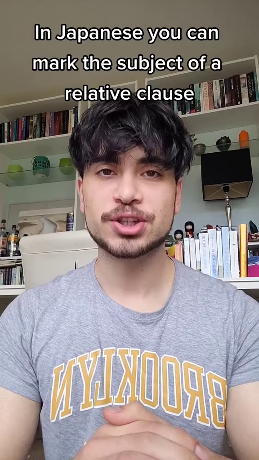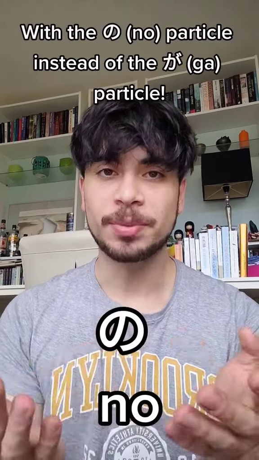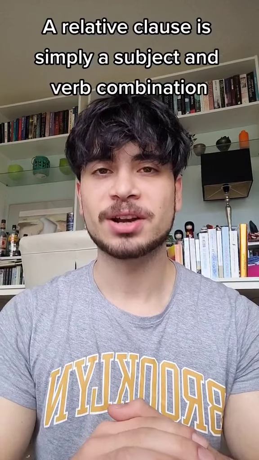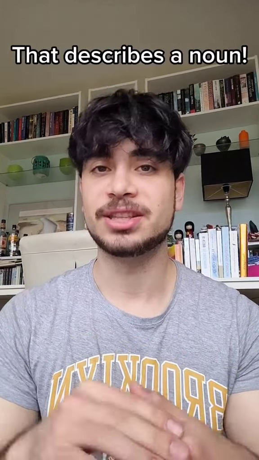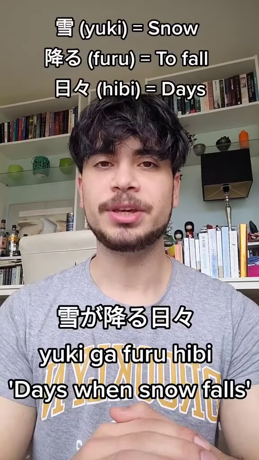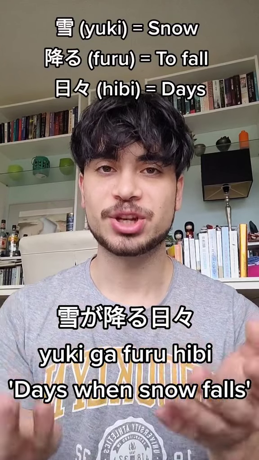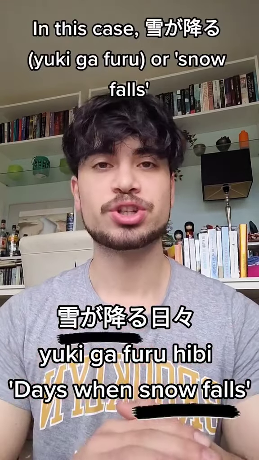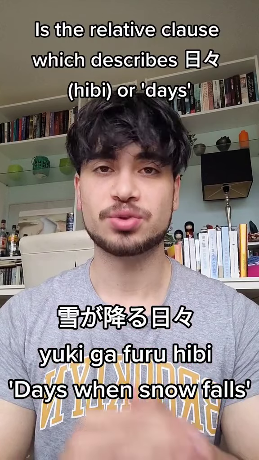In Japanese, you can mark the subject of a relative clause with the no particle instead of the ga particle. A relative clause is simply a subject and verb combination that describes a noun. For example, yuki ga furu hibi, which literally means days when snow falls. In this case, yuki ga furu or snow falls is the relative clause which describes hibi or days.